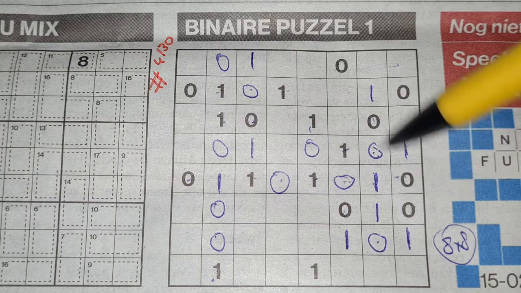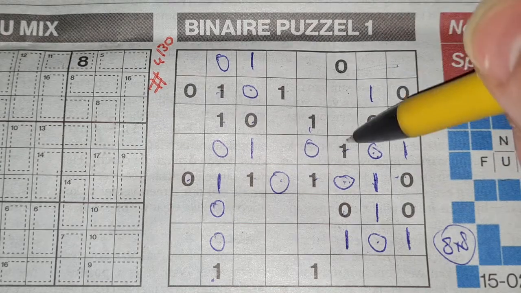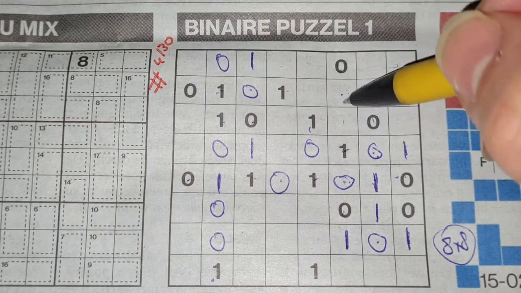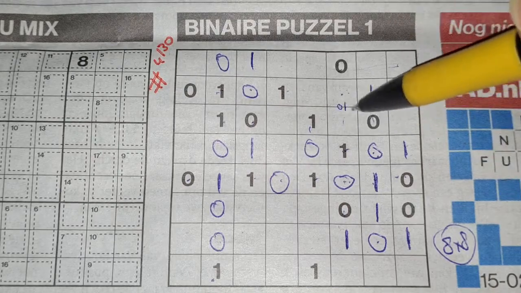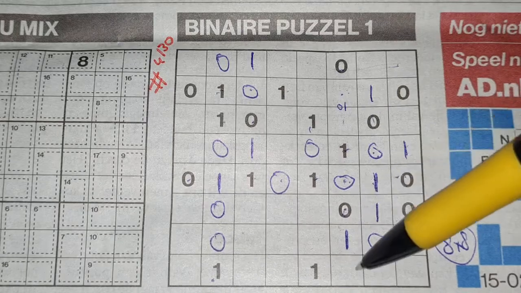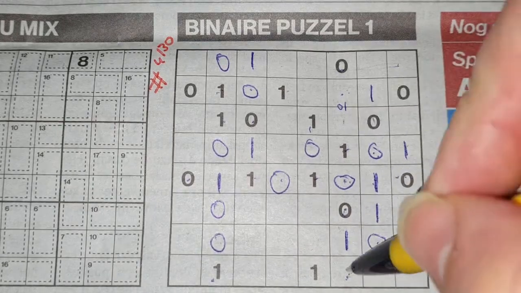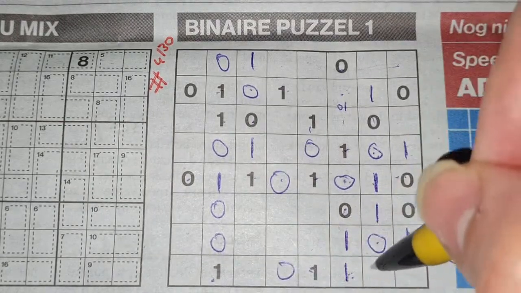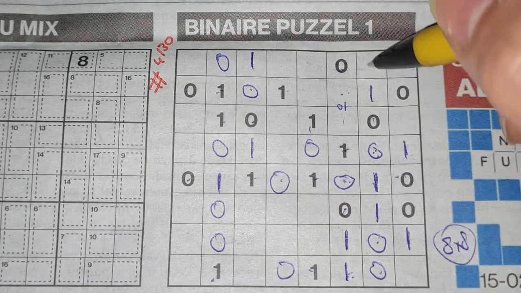Well, I know between a 0 and a 1 with 2 empty boxes, there's always a 0 and a 1 there, but I do not know in which order. So we have the first 0, second 0, third 0, and the fourth 0. So this box should be a 1. Double 1, here no, there no. 4 0s we have here, so the rest are 1s.